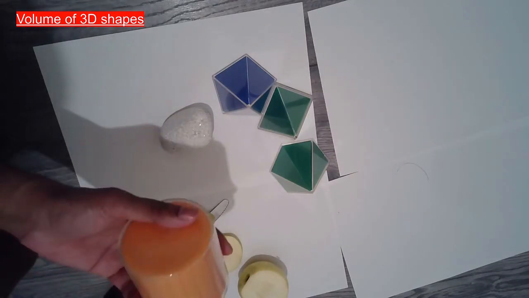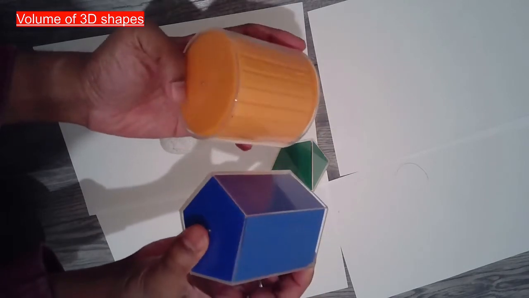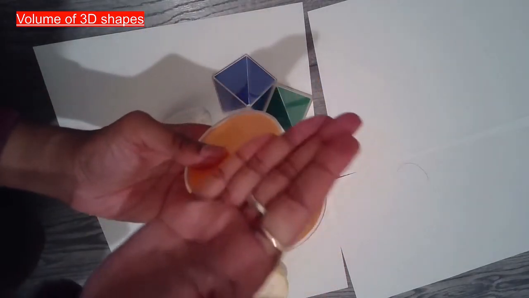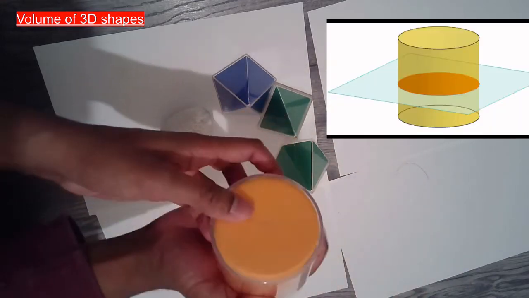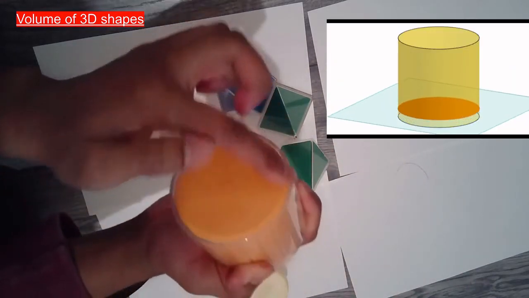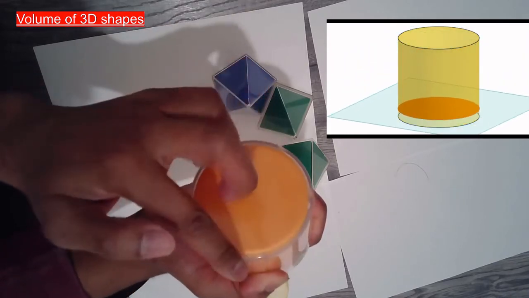Remember, shapes like these are prisms, because if I was to slice anywhere along here, no matter where I slice it, I will still see the same size circle, same size cross-sectional area.